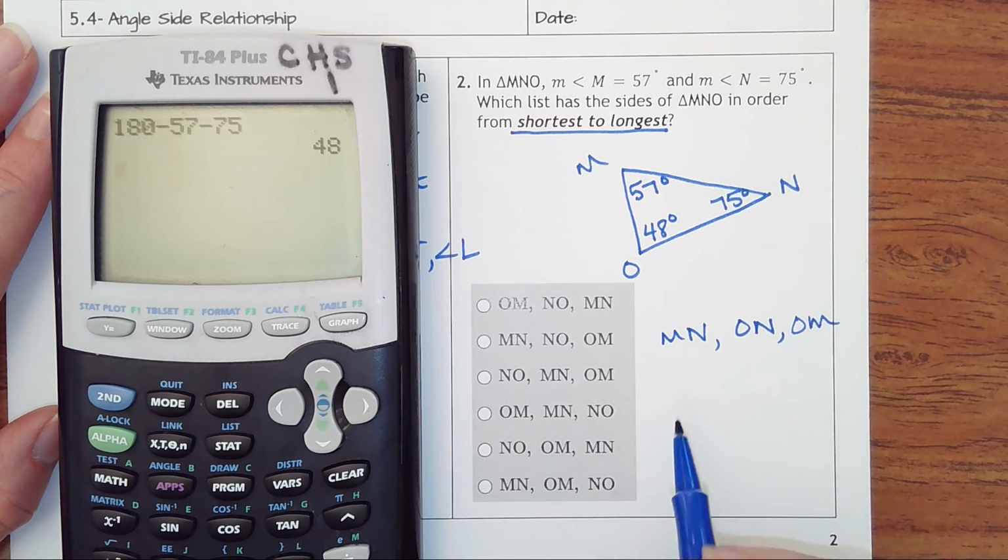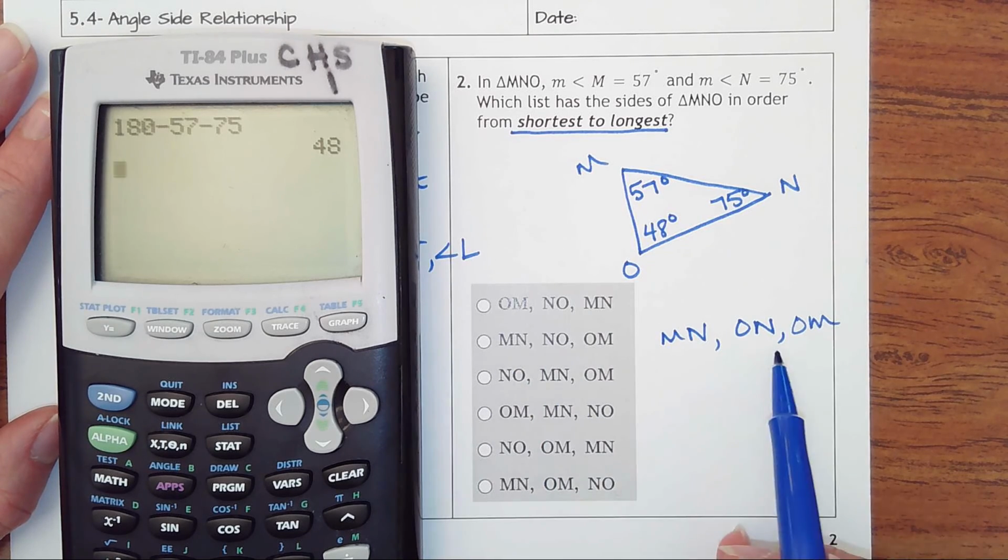And they can be switched up, of course. So MN, it's got to be this one. This one would be NO, same thing as ON, and then OM.